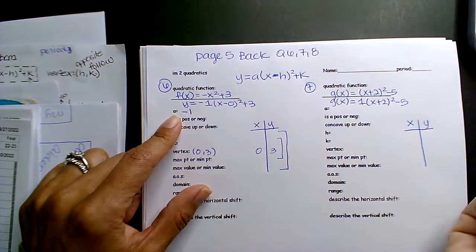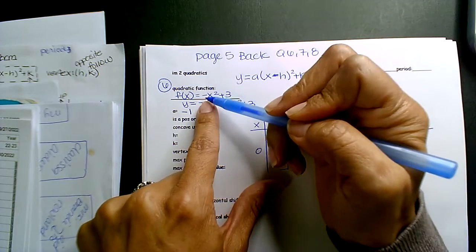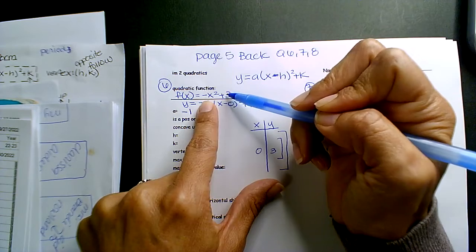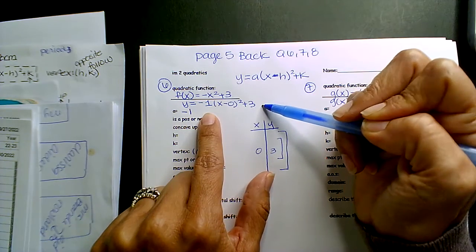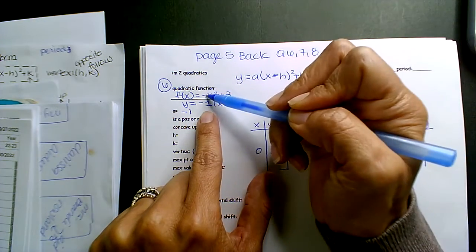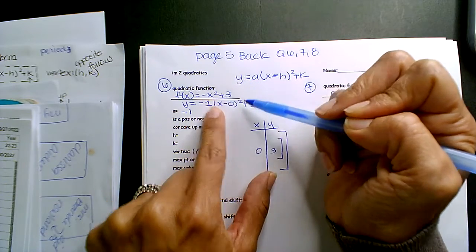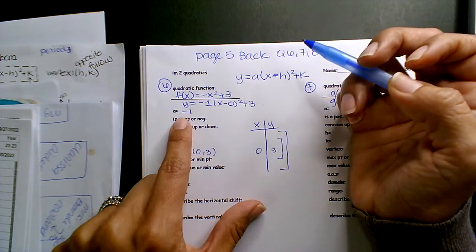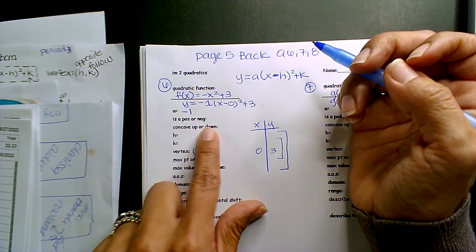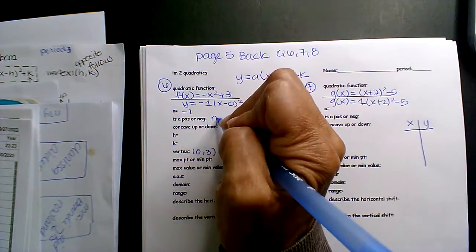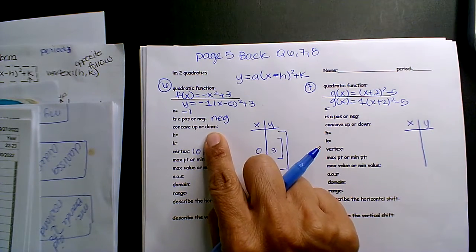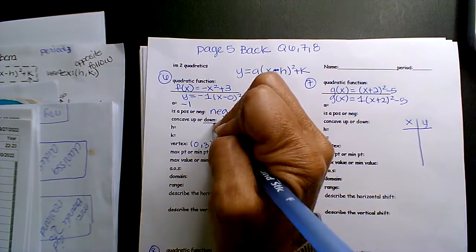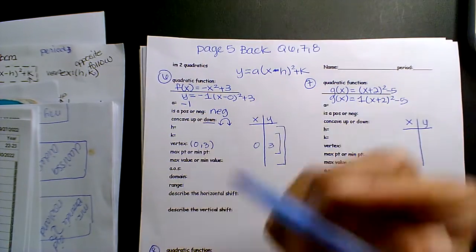-1, right? Remember, look, they gave you the abbreviated form, -x² + 3. But then I told you guys you should be able to write it and expand it, showing every detail. Your A is -1. Even though you see x, it's really quantity x minus 0 squared, and your k is 3. Okay, is -1 positive or negative? Negative. So does that mean it's concave up or concave down? Down. So you could underline it, or you could do your little down.